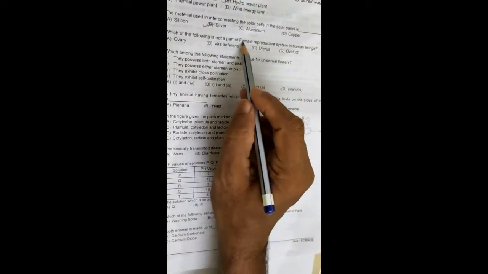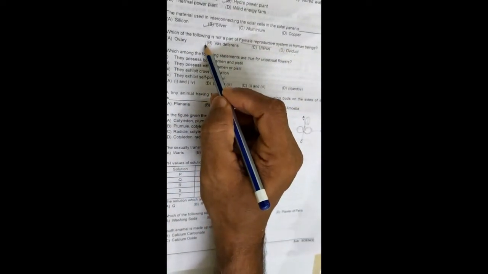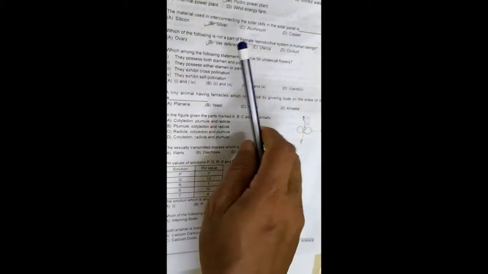Which of the following is not a part of the female reproductive system? You can see ovary is there, uterus is there, oviduct is there. So this is not a part of female reproductive system. It is a part of male reproductive system.